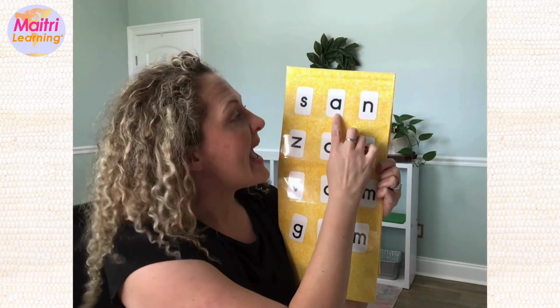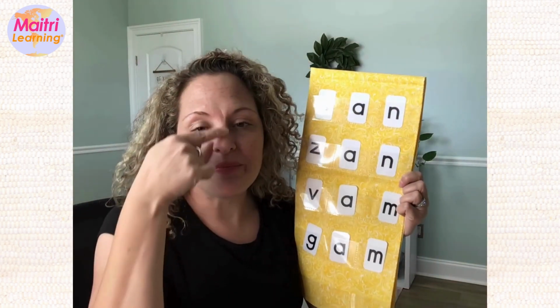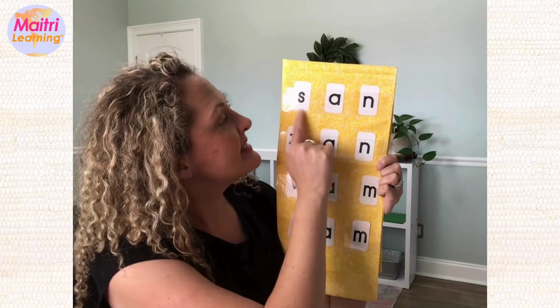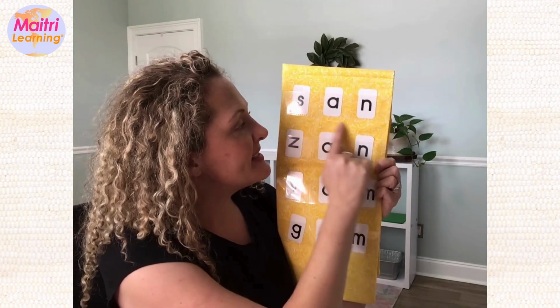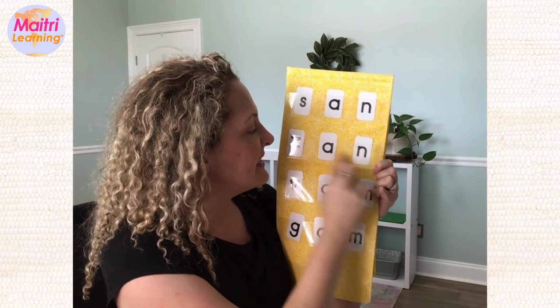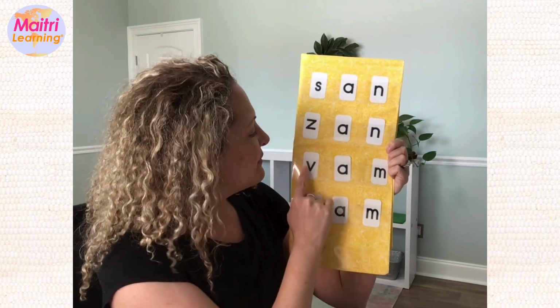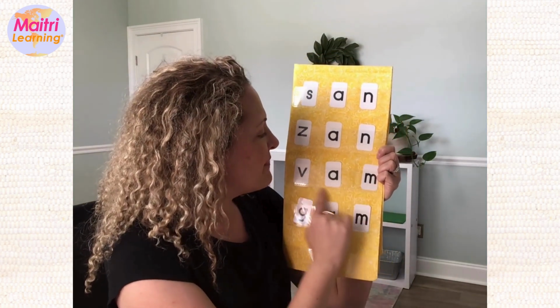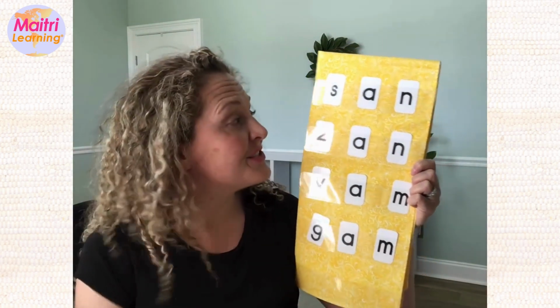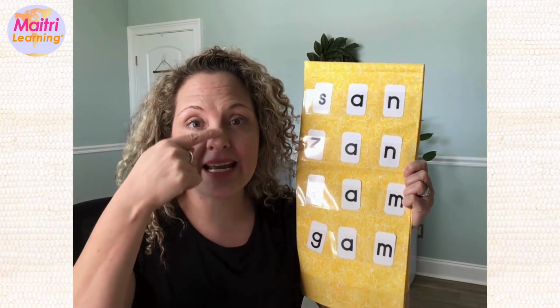For example, and because the air is being pushed through the nose. So, an, san. z, an, zan. v, am, vam. g, am, gam. So the sound changes just a little bit. It becomes a nasal sound or a whiny sound.